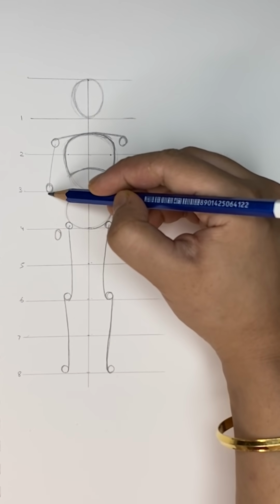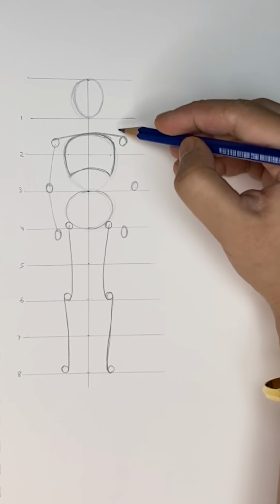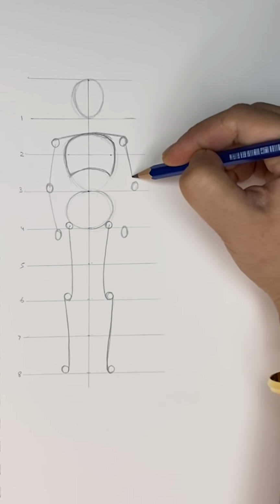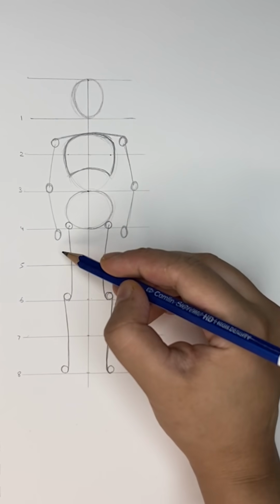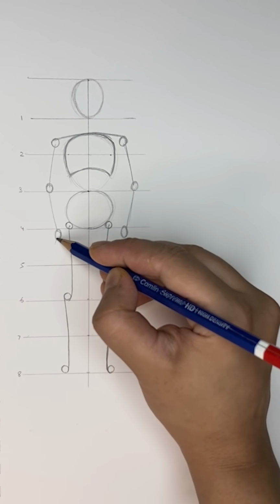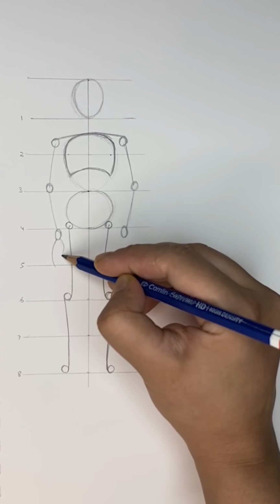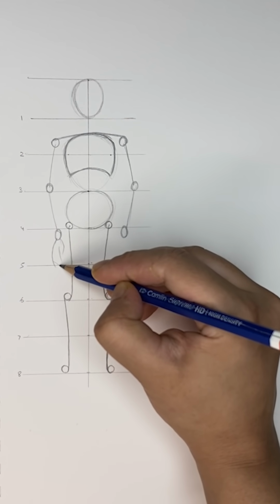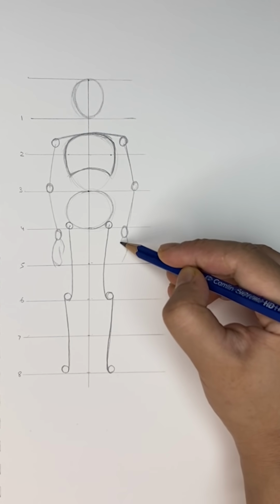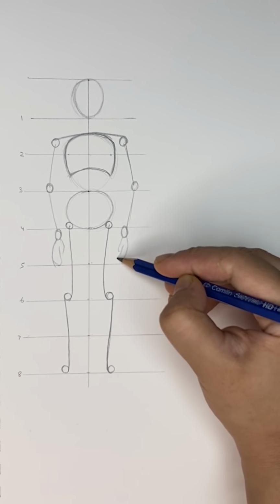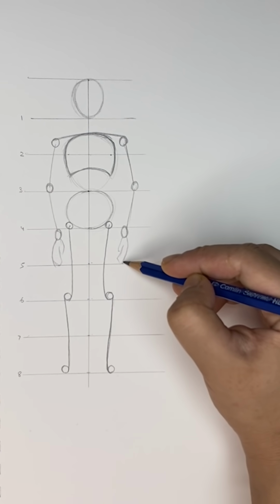Finally, the arms. Wrist slightly below the hip joints which sit on it. The elbows are slightly complicated joints that we will learn in our next session in detail. The fingers end roughly at the mid-thigh.